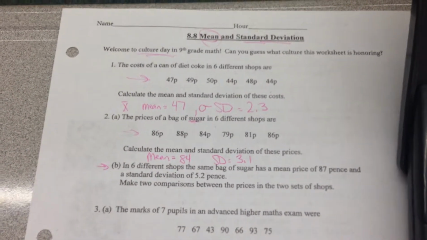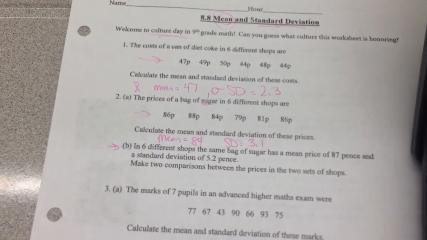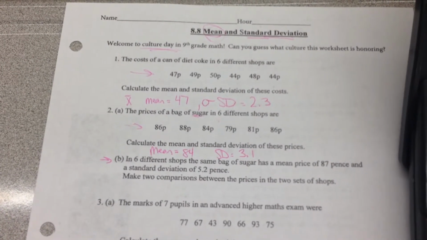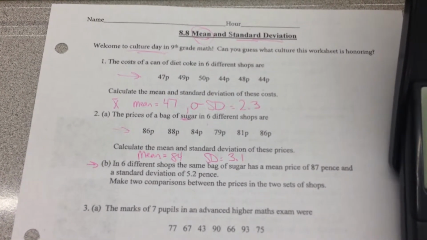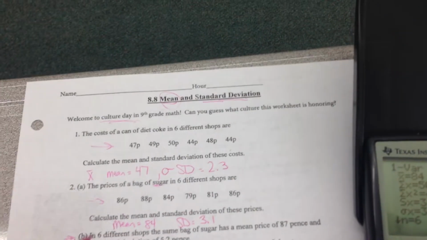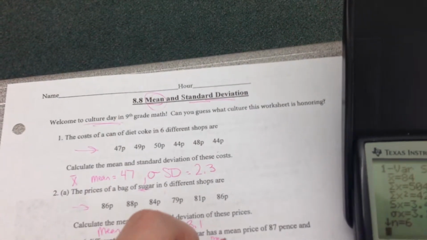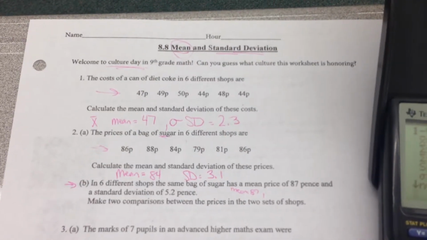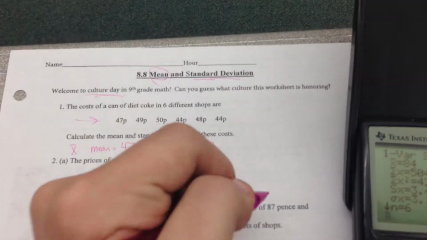Okay, so part B says in 6 different shops, so not the original 6 shops, but in 6 different shops, the same bag of sugar has a mean price of 87. Okay, so in these other 6 shops, the mean is 87, and the standard deviation is 5.2.